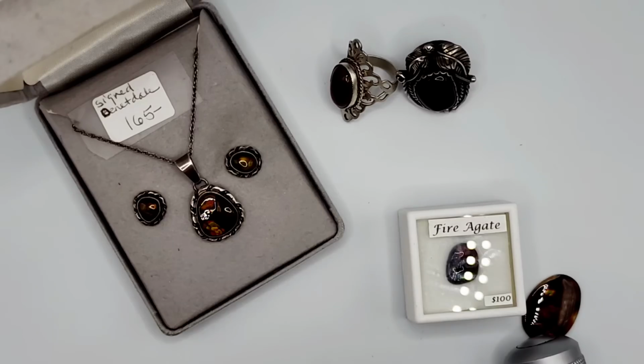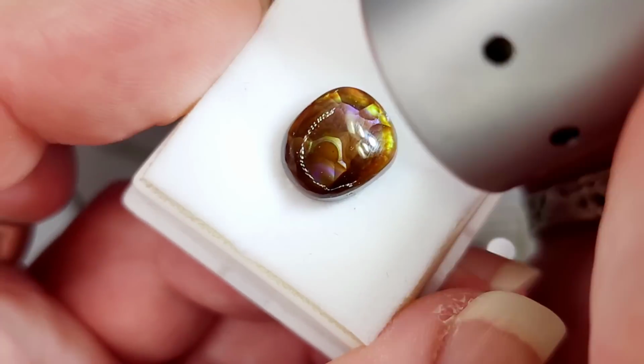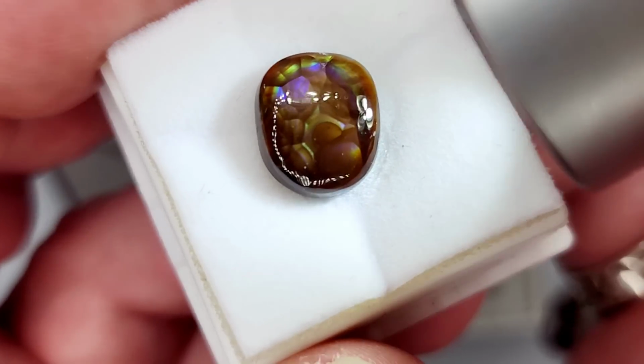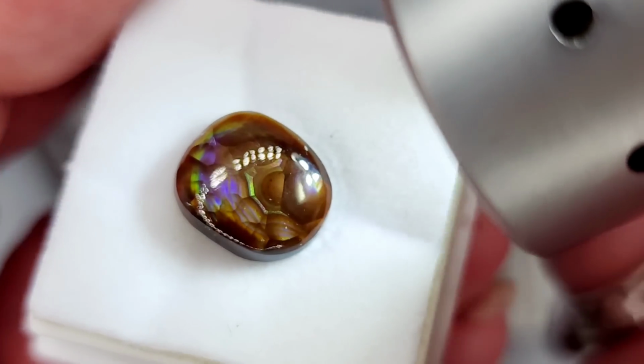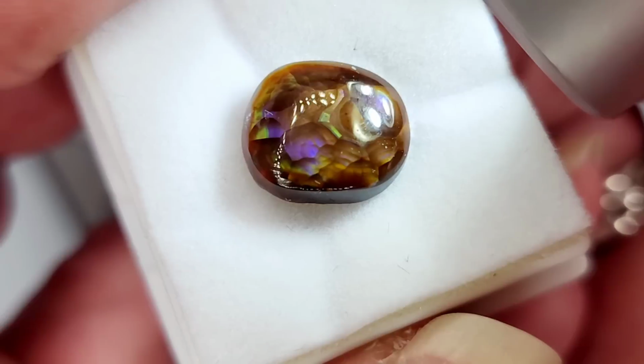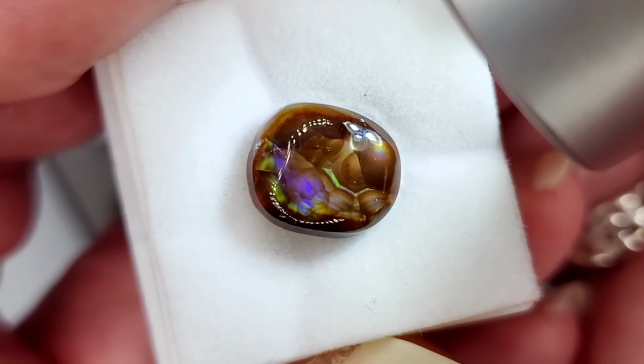It's a little difficult sometimes to navigate a flashlight, the stones, and your hands. So there we go. And I want to come in close. Look at that. Do you see what I'm saying? That color play stays there. And look how luminous that is. So purple, blue, and green.